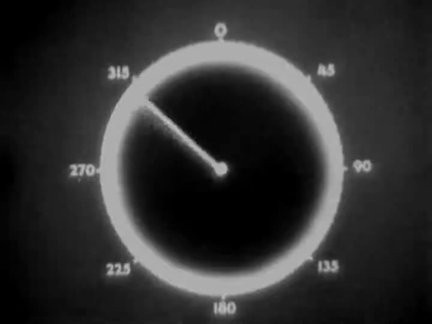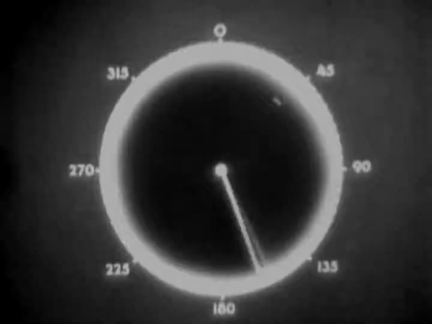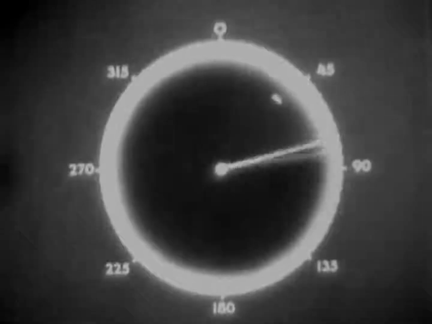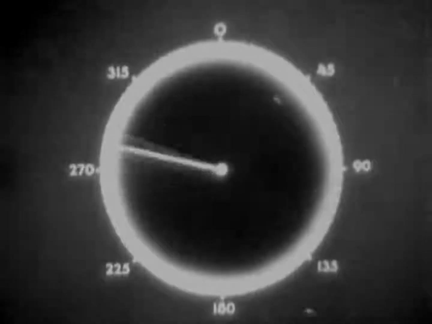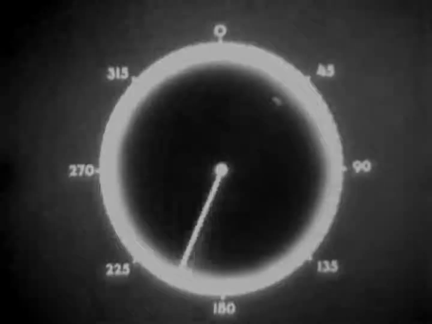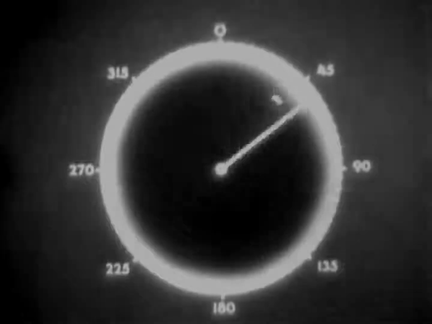So, by calibrating the edge of the scope, you can read the azimuth of the target at a glance. For instance, if a target shows up here, it's no trick at all to report its azimuth as 40 degrees. Notice, too, that since the glow of the target signal persists for some time after the baseline has painted it, you can make very accurate reports.